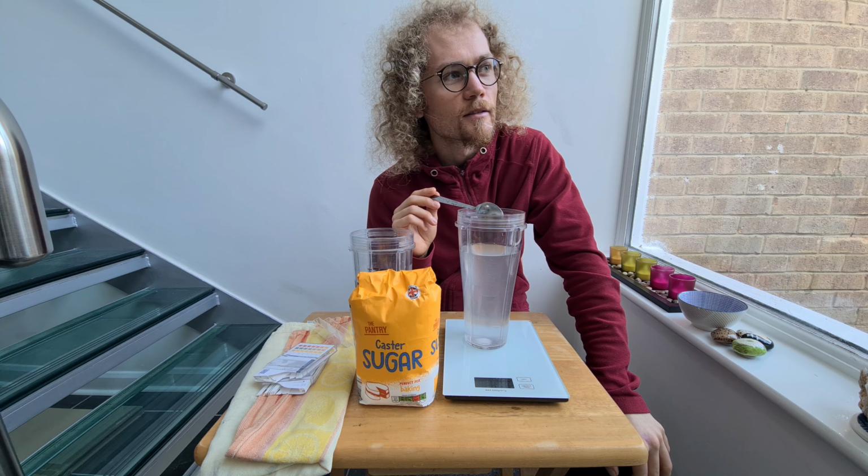So if we look on the side here, I've just dipped this into the sugar water. To my eyes, that looks about 7.